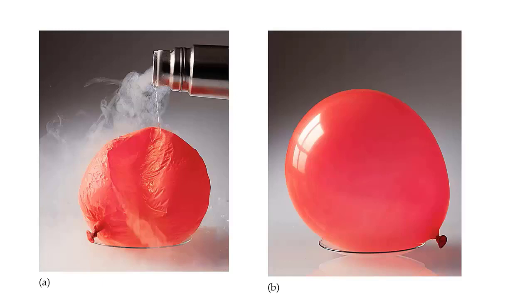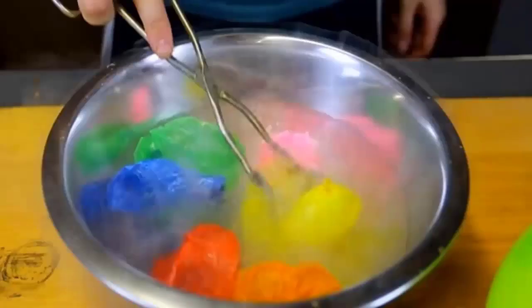Some of them will pop, which is actually the same reason as to why balloons pop in a hot car, is as they're increasing in heat, they start to expand, and eventually they might expand more than the balloon shell can hold, and they go pop. Okay, so it's a lot of fun to watch.